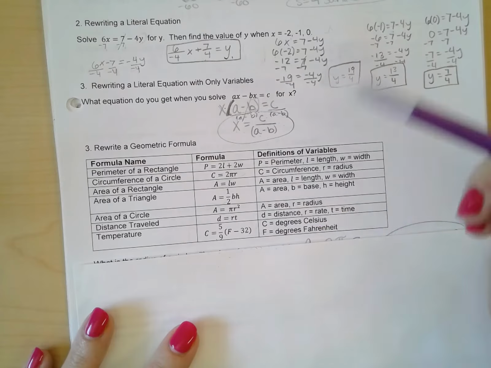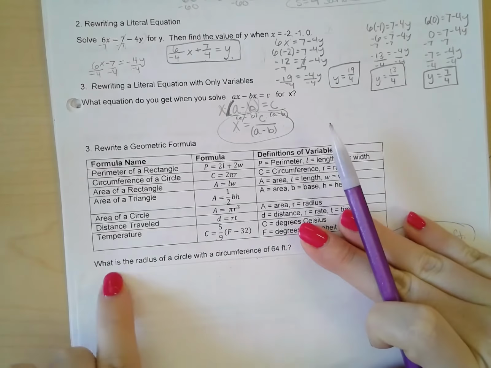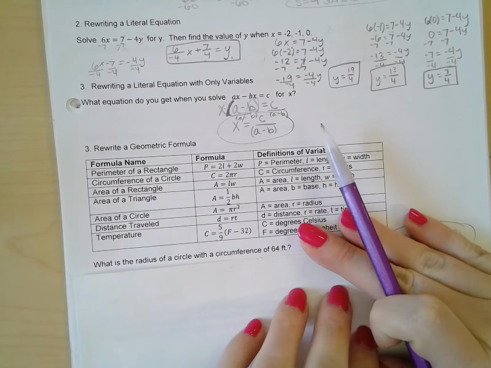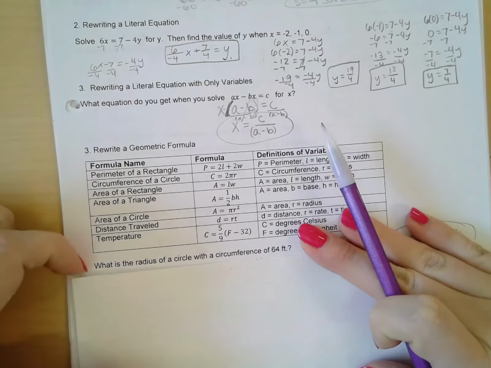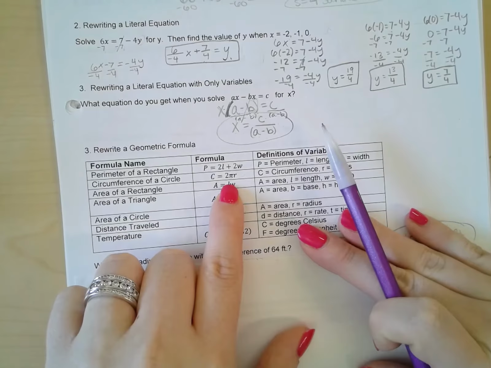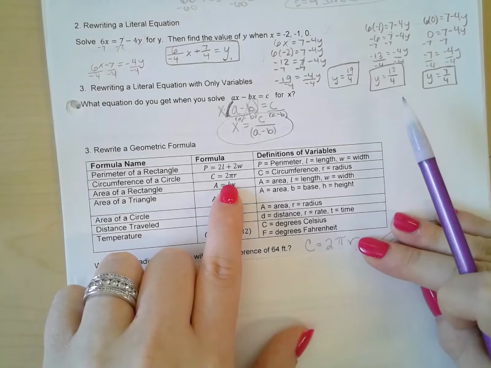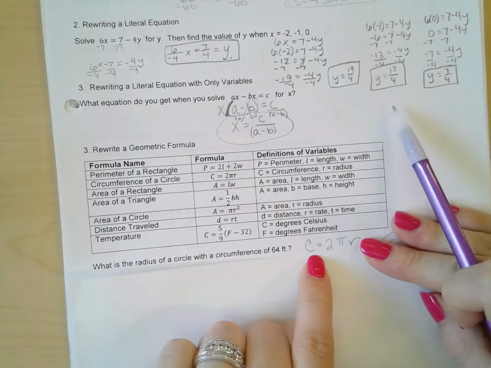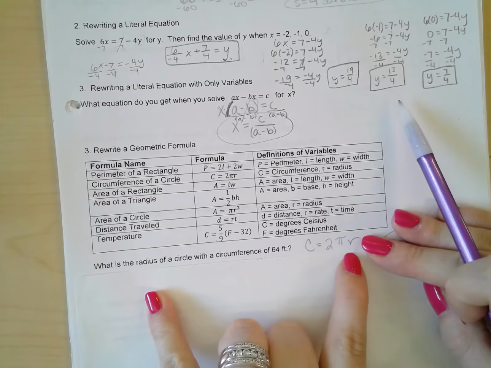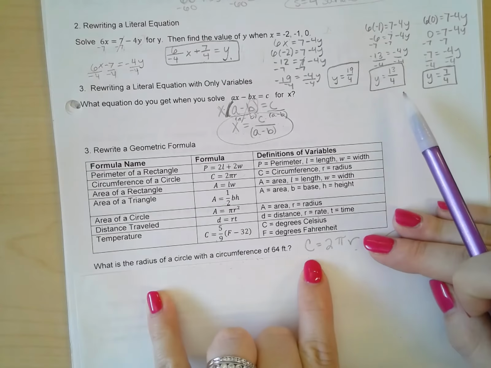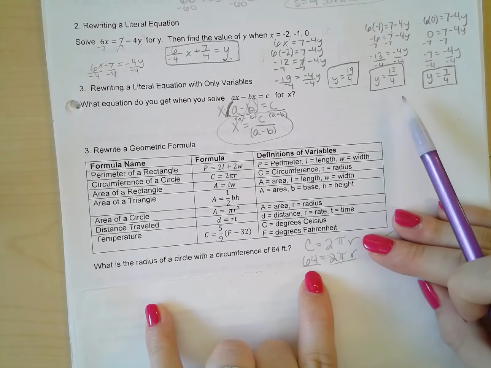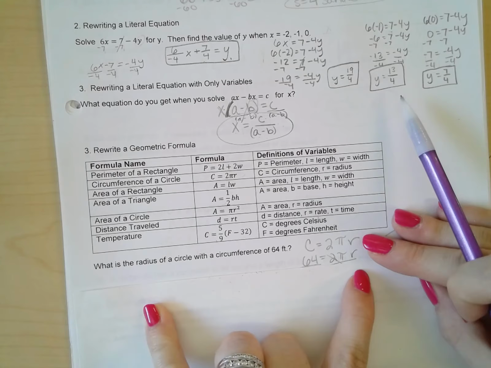So for example, it says, what is the radius of a circle with a circumference of 64 feet? So I have to read through this and find where circumference is, which happens to be the second line. So I'm going to use c equals 2 pi r. Okay, c is the circumference and r is the radius. It wants to know what the radius will be, what the r will be, if the circumference is 64. So I'm going to plug in 64. So 64 equals 2 pi r.